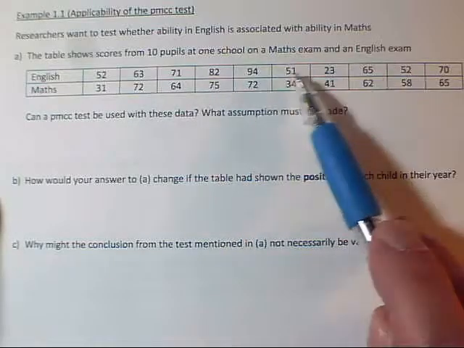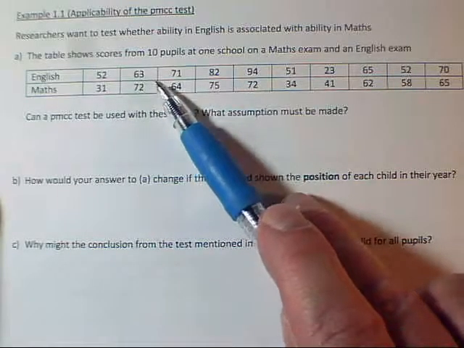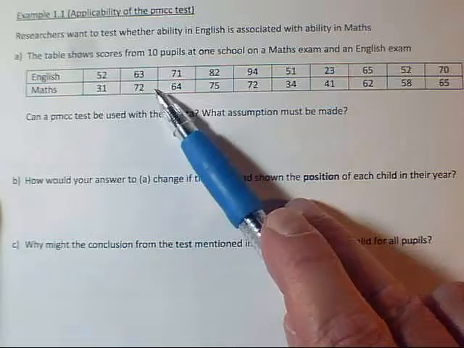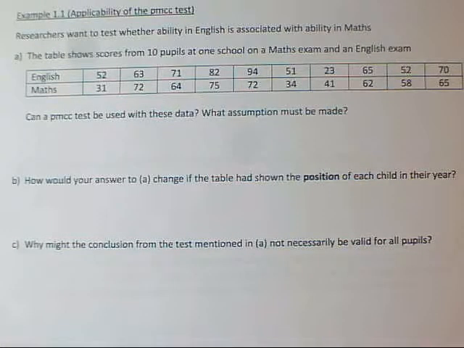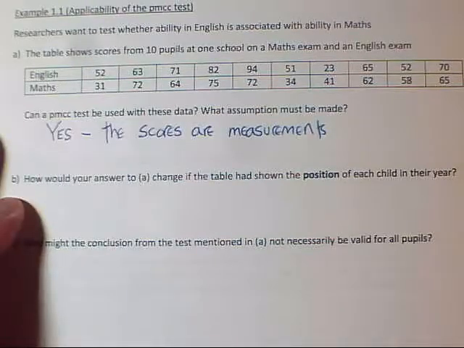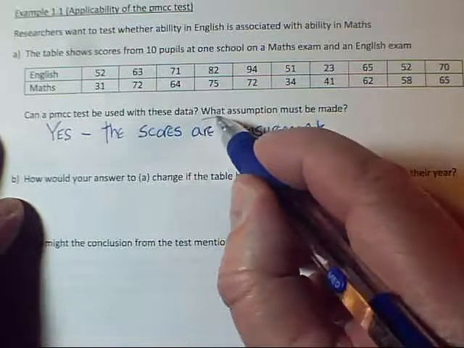So these are test scores. So this is supposed to be a measurement of English ability and a measurement of maths ability. So yes, we should be all right because they're both measurements. However, I do need to make an assumption, which is what this is about.